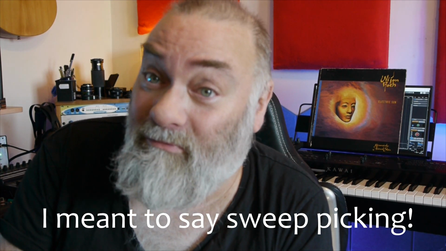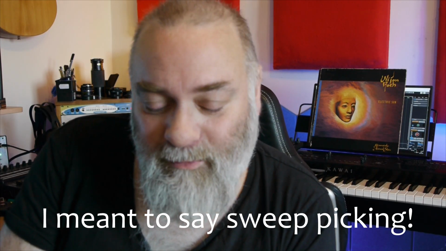And here we are at the final exercise. So, I mentioned economy picking earlier, didn't I? Well, yes, so I'm making good on that. So what's economy picking and sweep picking? What's the difference? Well, not a lot really. Economy picking, you're going from one string to another in a single movement. Sweep picking, you're doing the same thing, but over 3 or more strings generally.